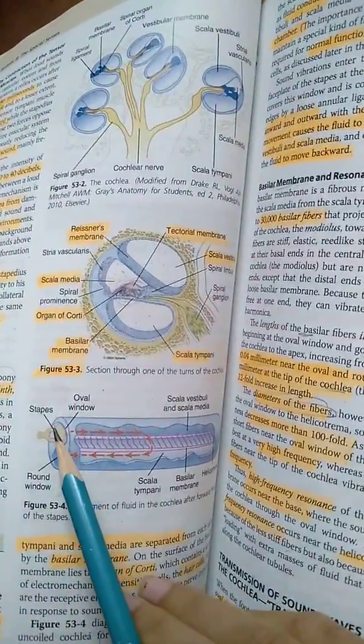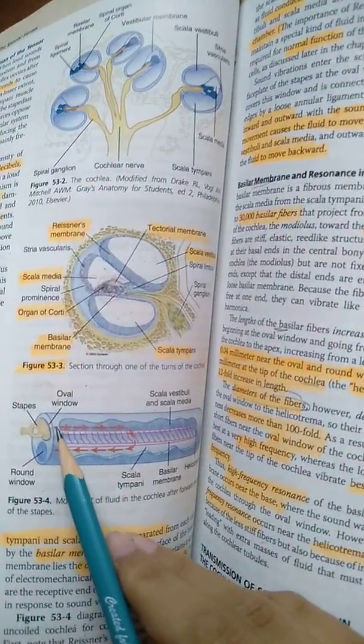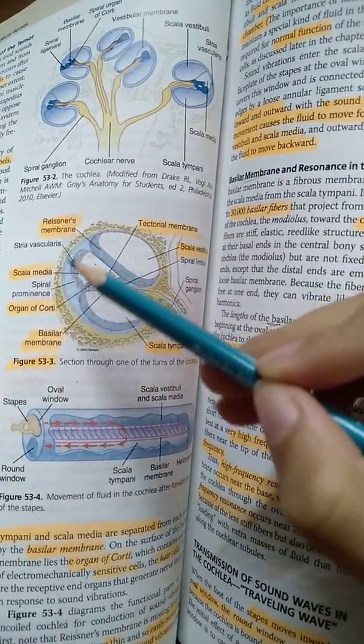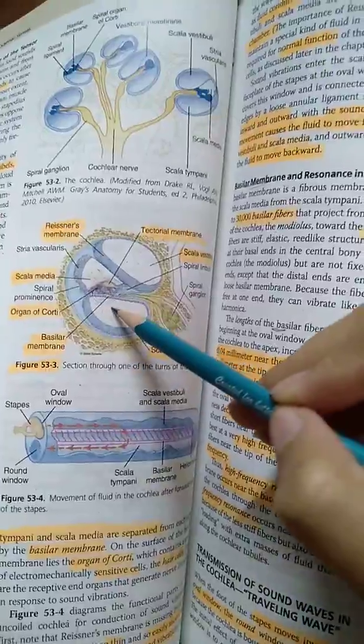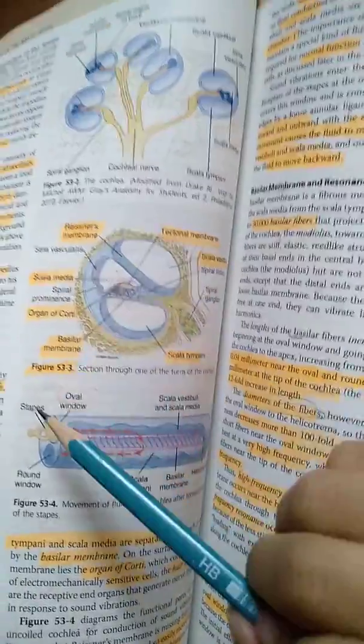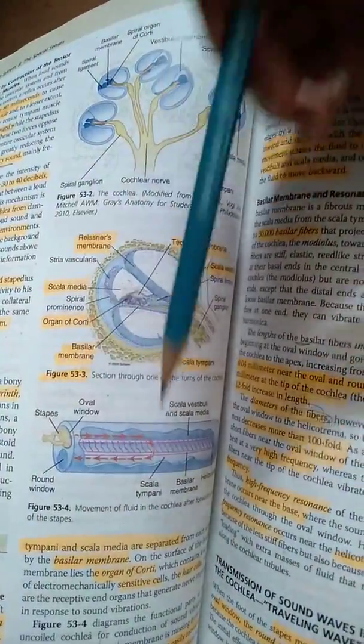Then, how is the sound going to be transmitted through this cochlea? We know that when the stapes moves downward, the oval window moves in the forward direction. On moving forward, it passes the impulses from the scala vestibuli into the scala media, and from the scala media through the basilar membrane into the scala tympani. Now, if the stapes moves upward, obviously the oval window will move backward, and the whole process is repeated.